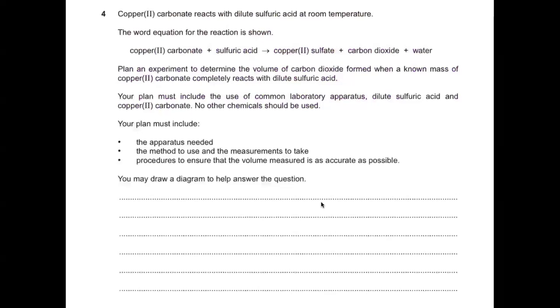As we are producing the gas and collecting the gas, we need a conical flask and a gas syringe. Is this clear to all of you?